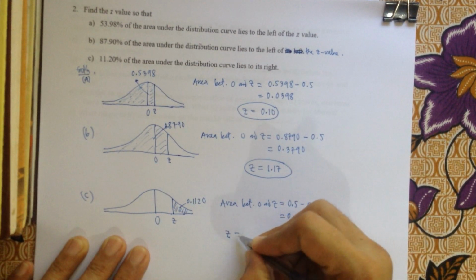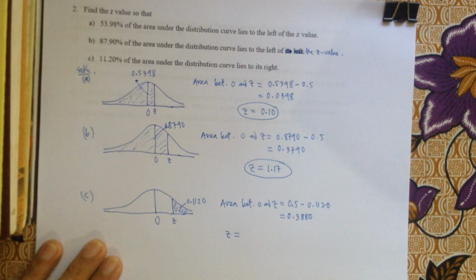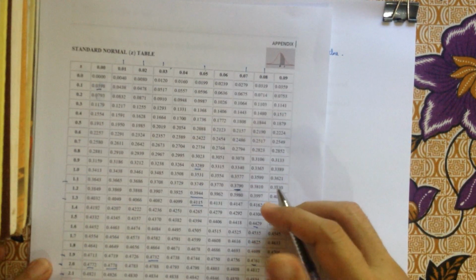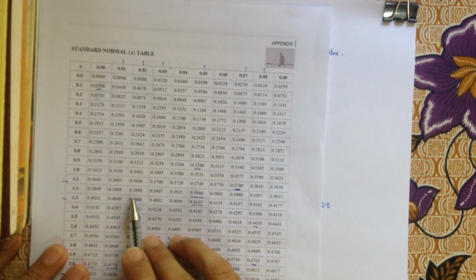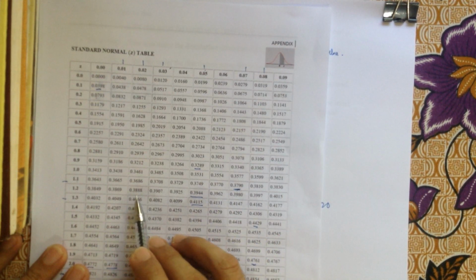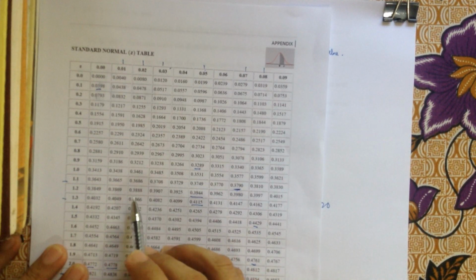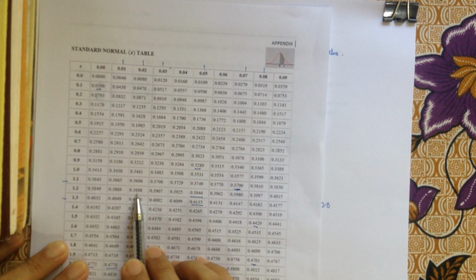So what is the value of z? Refer to the table again. 0.3880. Where is that? Okay, there is no exact value, so what we can do is to choose the closest value to 0.3880. Is this the closest? There's a difference of 0.0008.